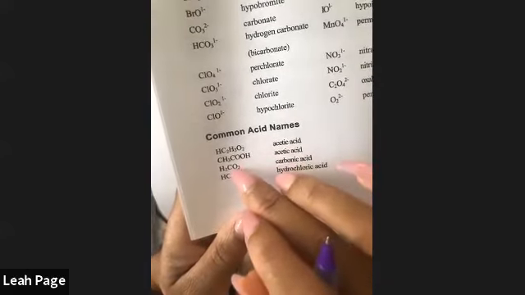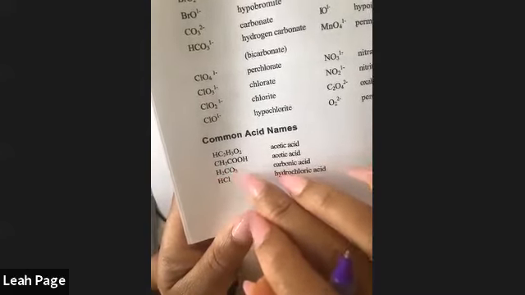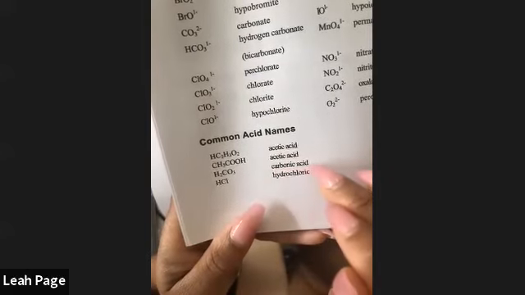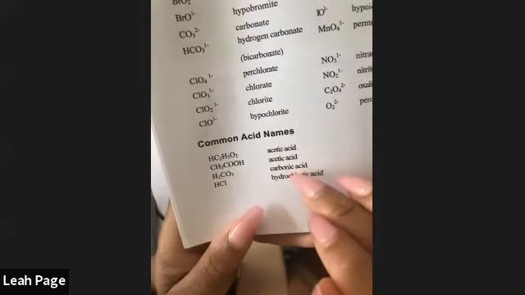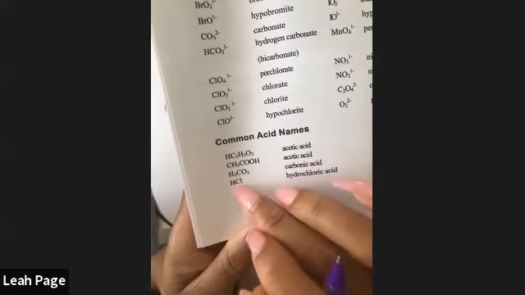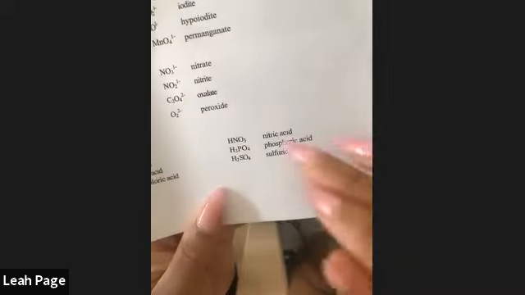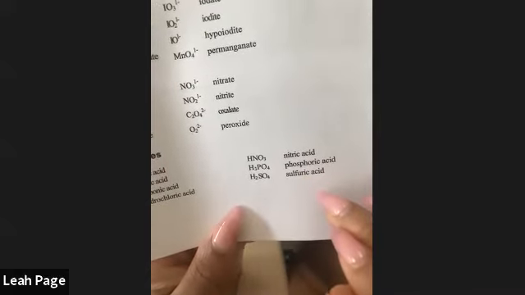This polyatomic ion CO3 is carbonate. When you write the formula, it's H2CO3, so I changed it to carbonic acid. So remember, if it ends in ATE, I changed the ATE to IC. Now this one here is just with one other nonmetal, and that's why I have the hydrochloric acid. When you go over here, this is nitrate, so it goes to nitric. This is phosphate, so it goes to phosphoric. And this is sulfate, so it goes to sulfuric acid.